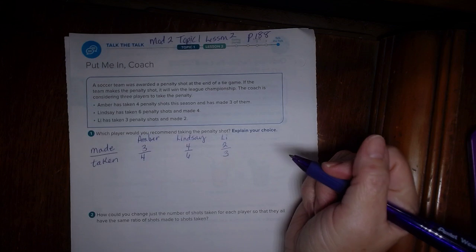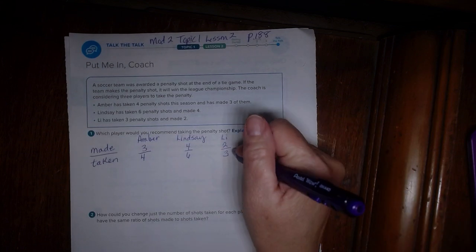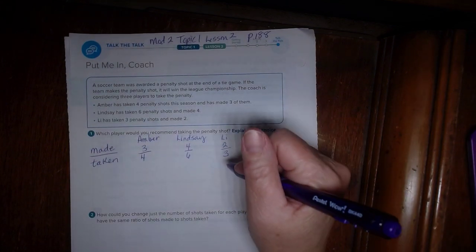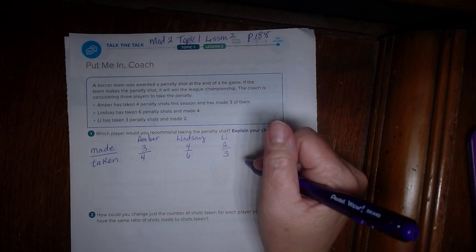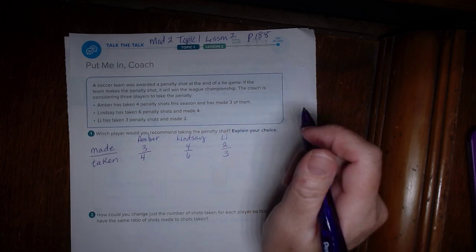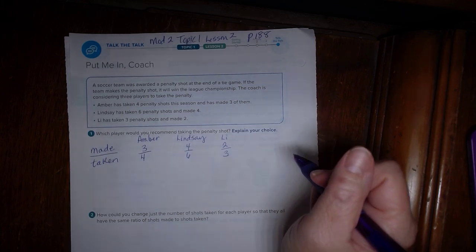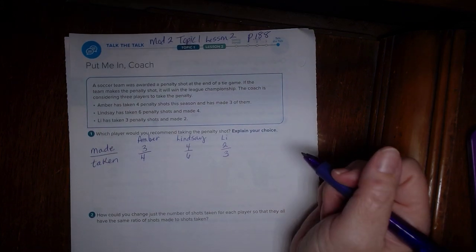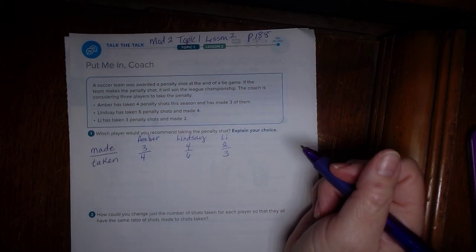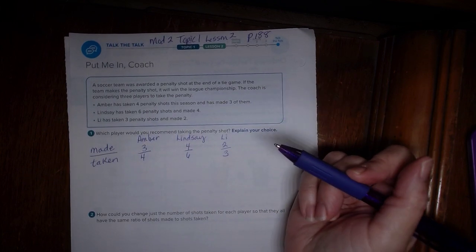So with that, who would you put in? If we think about these fractions like we did at the very beginning of this lesson, in the very first introductory question where we compared the fractions, which fraction is the largest? Because that person makes the most amount of their shots.